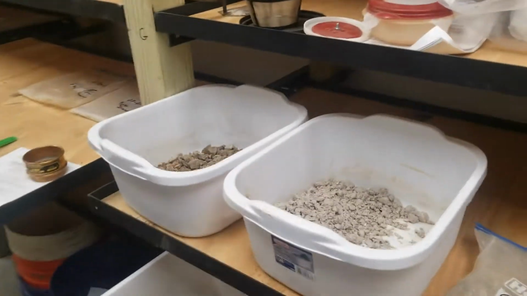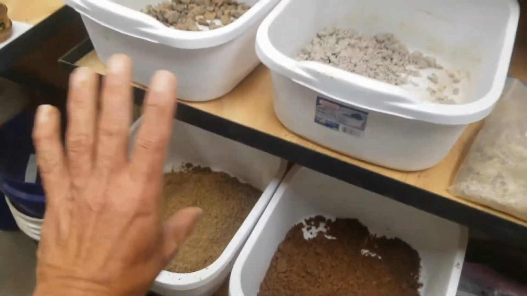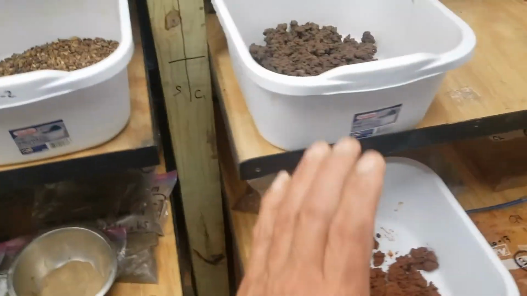Okay, so that's the visual examination method. You use it to segregate: do I have 50% or more, either gravel and sands together? Do I have 50% of that, or do I have 50% of this?